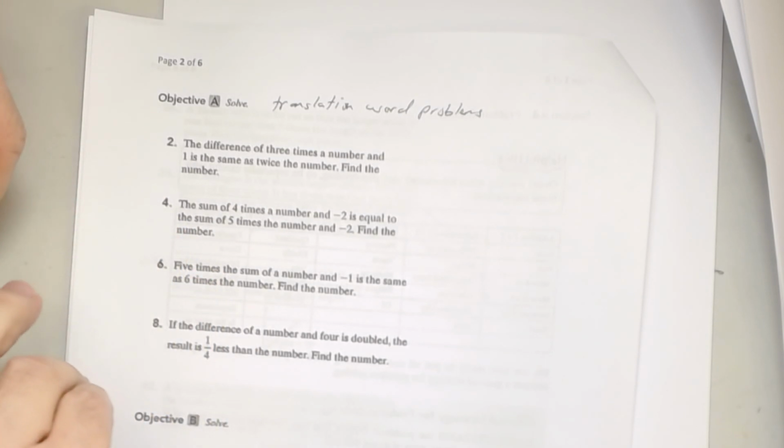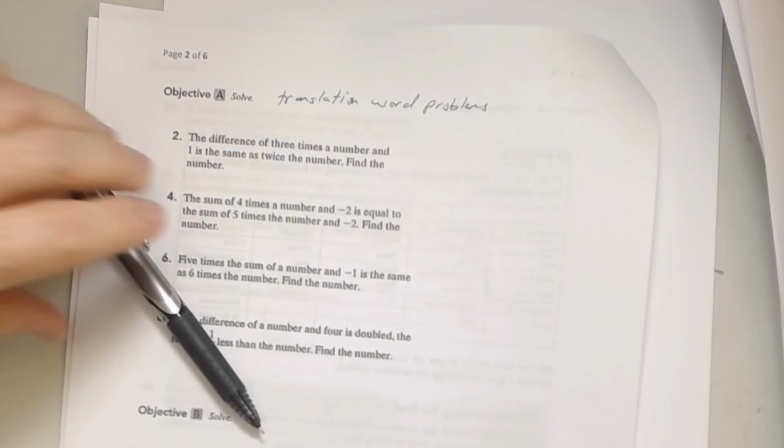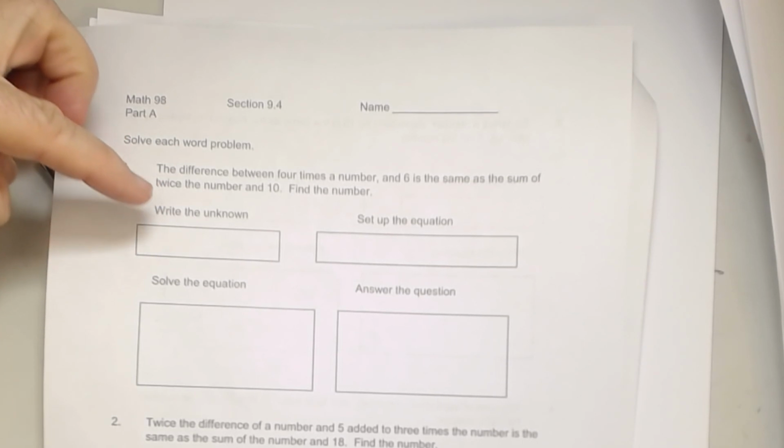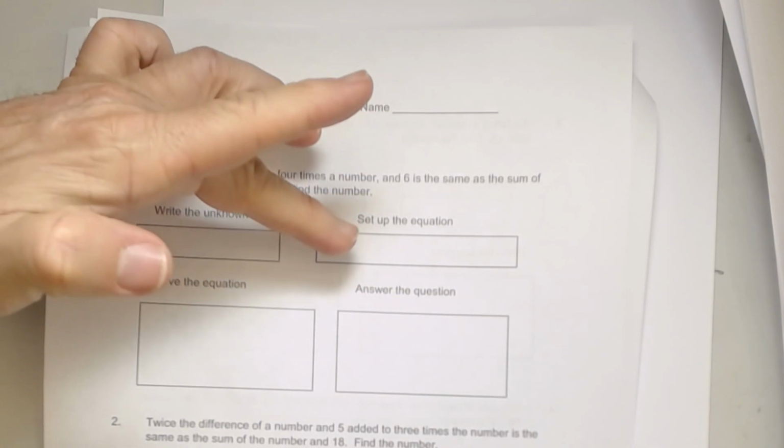Okay, when you get the worksheet, it's going to look like this. This is part A. So I'm having little boxes here. So say, write the unknown, set up the equation, solve the equation, answer the question.